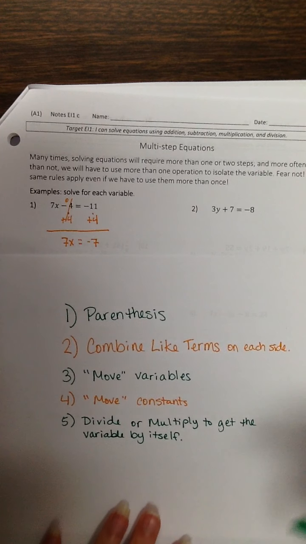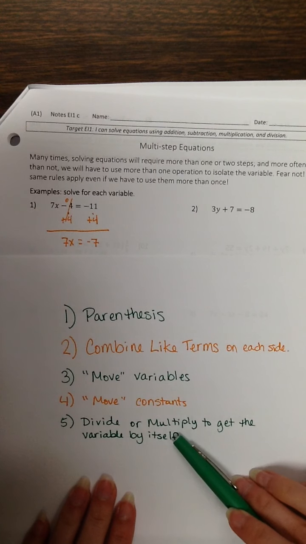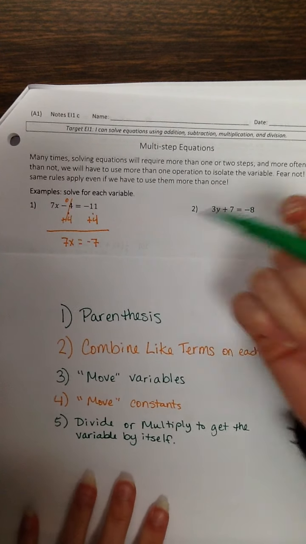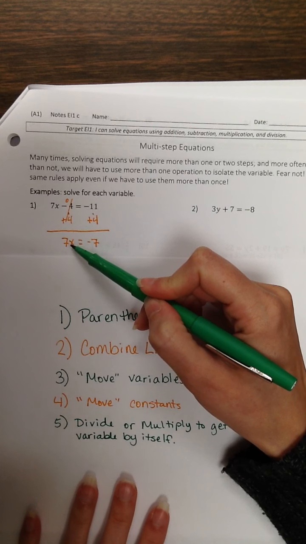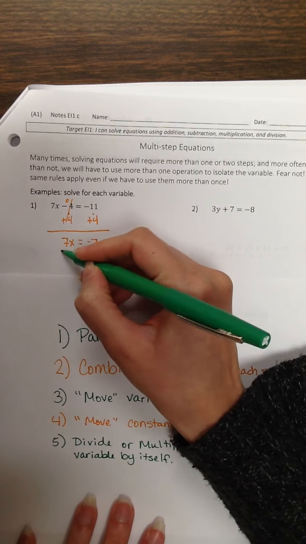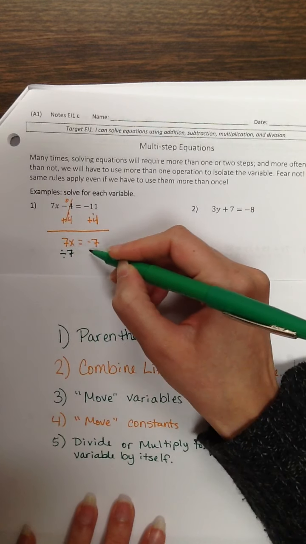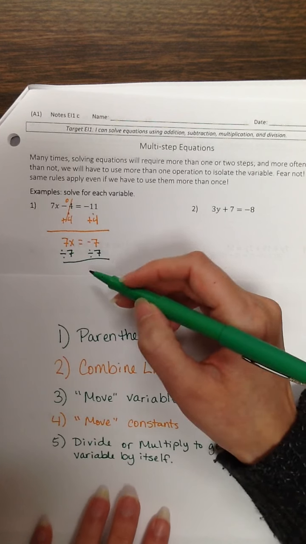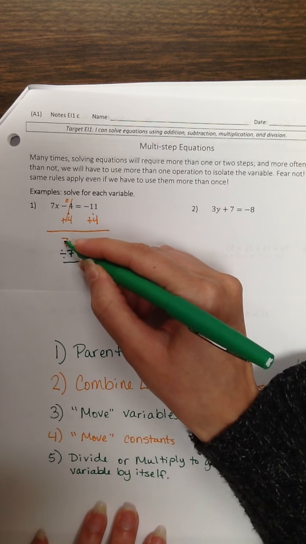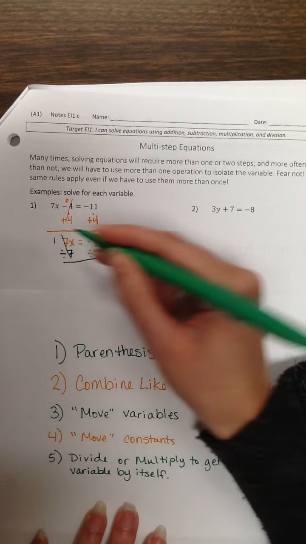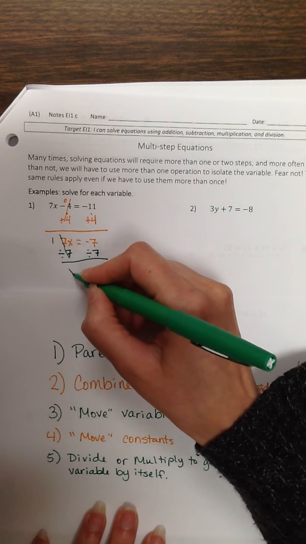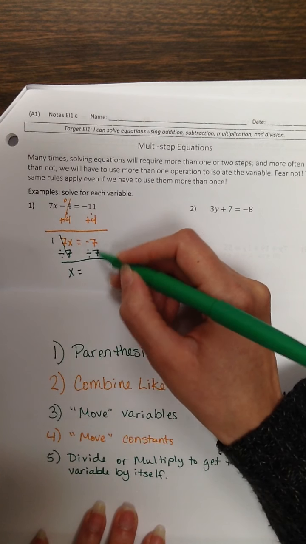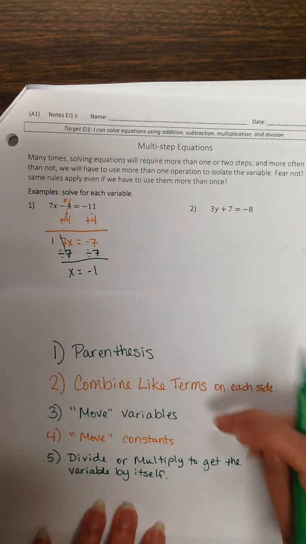So the next thing that I need to do is either divide or multiply to get the variable by itself. Right now I have multiplication here, so the opposite of multiplying is dividing. If I divide by 7 on both sides, my 7 divided by 7 becomes 1. 1 times x is just x. And negative 7 divided by 7 is negative 1.